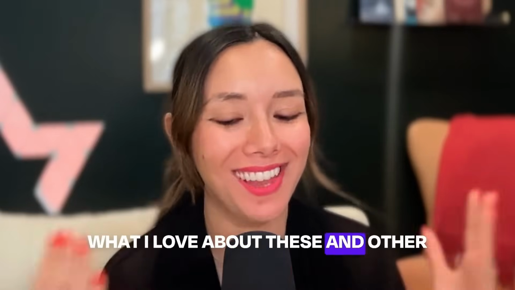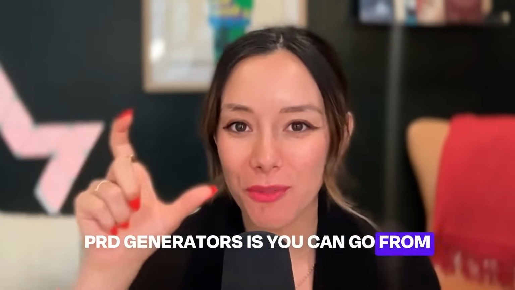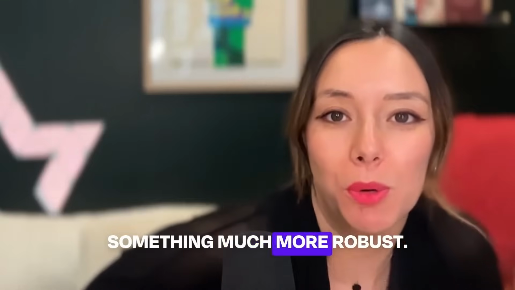What I love about these and other PRD generators is you can go from that little snippet of an idea to something much more robust. I got to see it and I'm all excited about it. I'm like, when is this going to be pushed so that I can use it? Monday, he had it pushed live. I started showing a couple of people internally. It's like, oh, this is really cool.